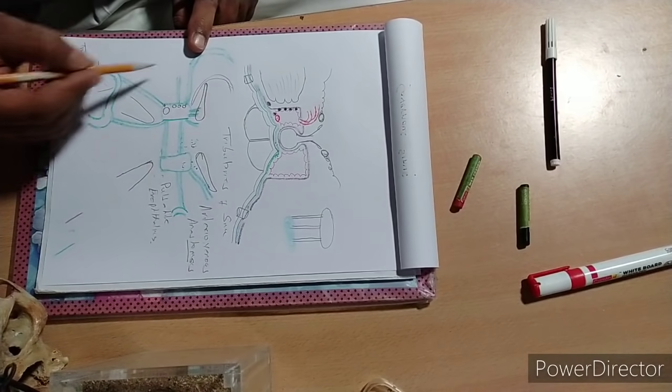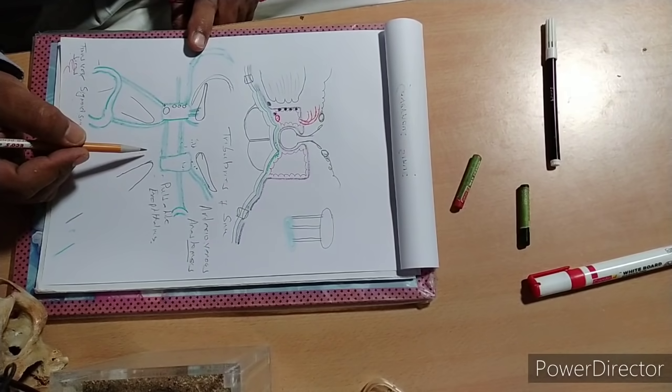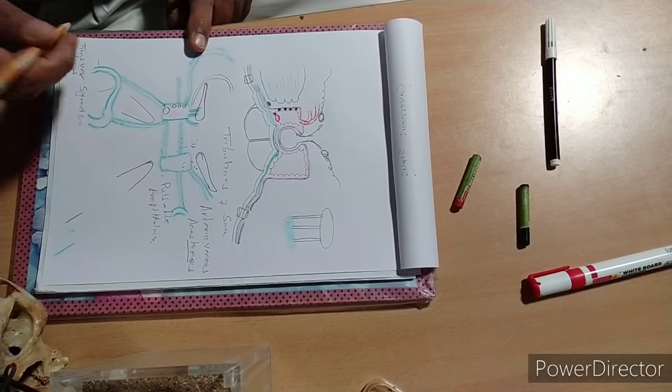So I think this is all about the clinical aspect of the cavernous sinus, and this is all about the cavernous sinus.